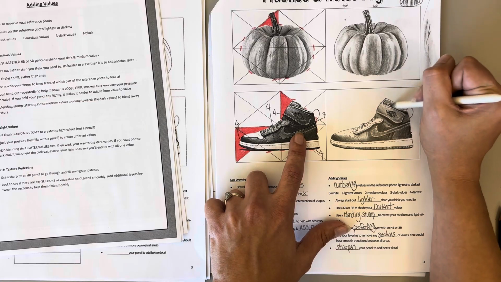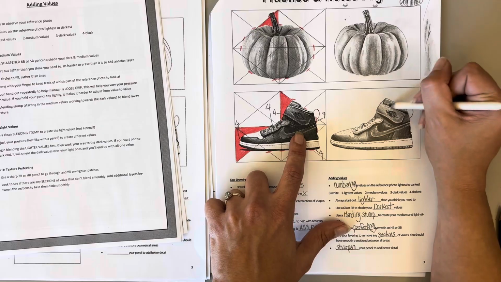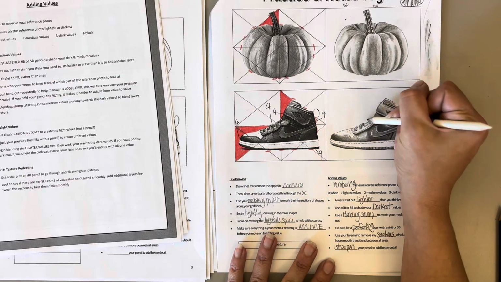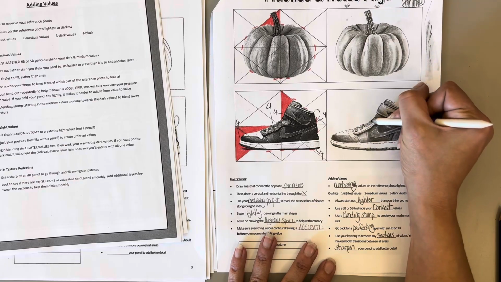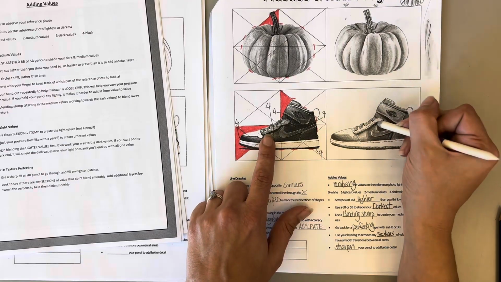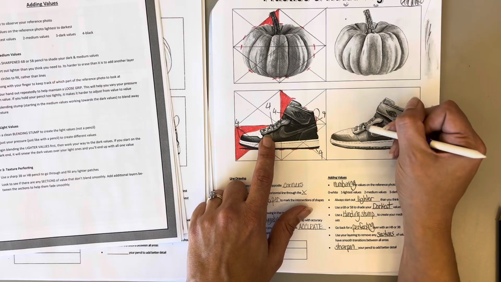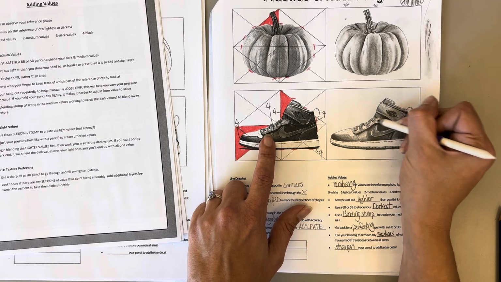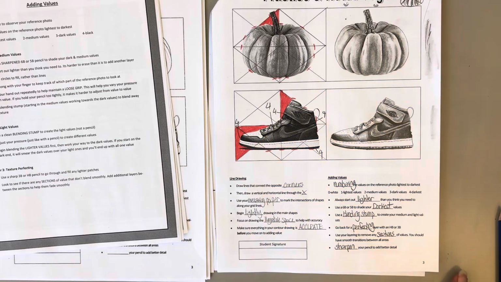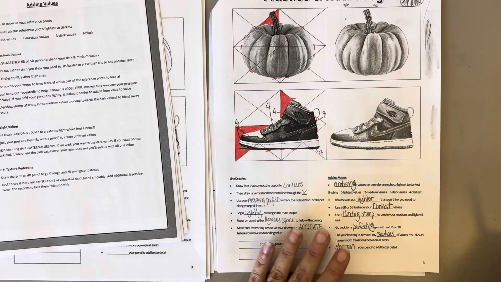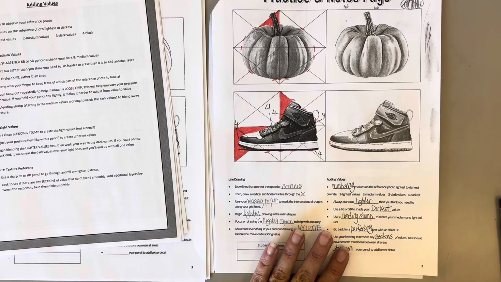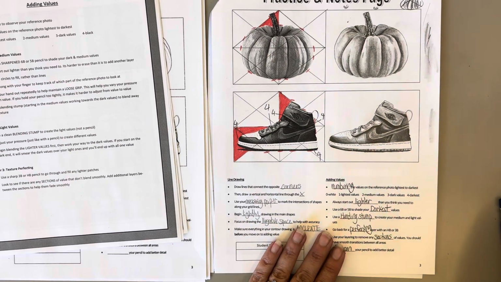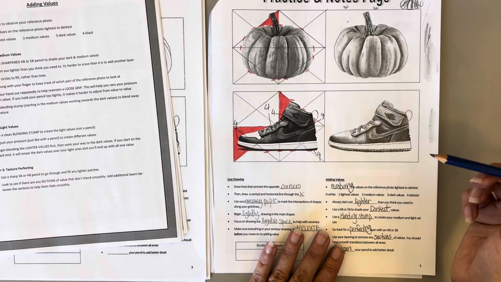We've got a little bit of value on the tongue here. I would say our blending stump can also fill in the lace section, the actual laces themselves, and just a little blend of dark right where it touches the actual shoe to create that wave look. Now, that was layer 2, and we have gone through and completed it for our pumpkin and our shoe.